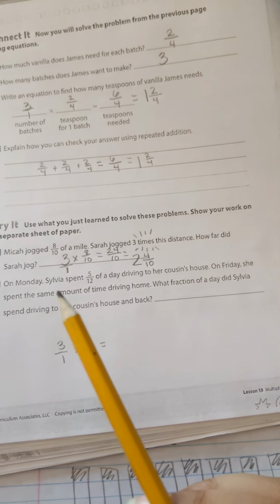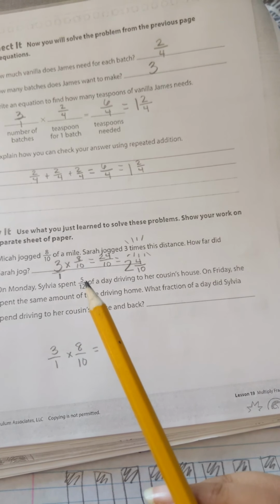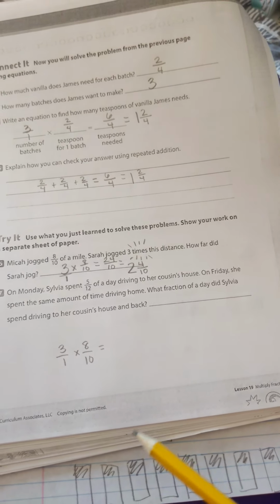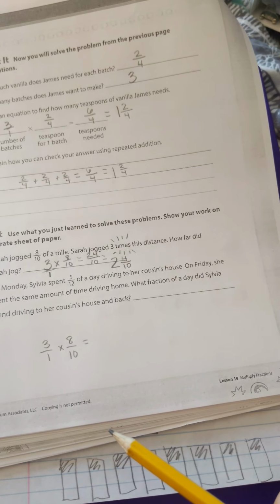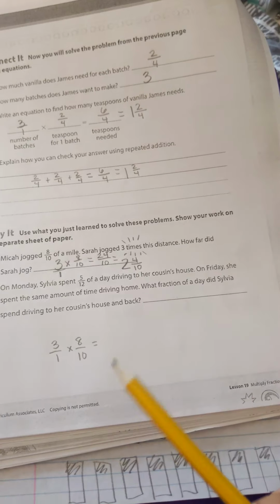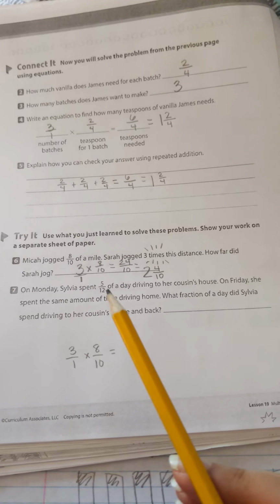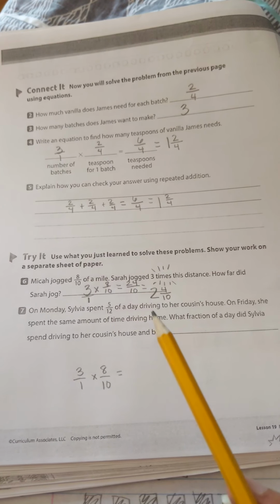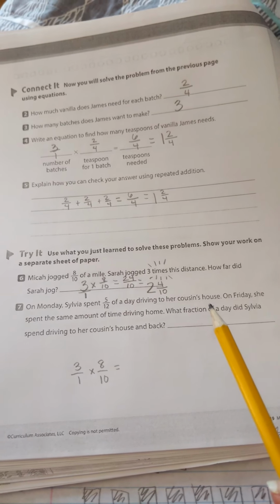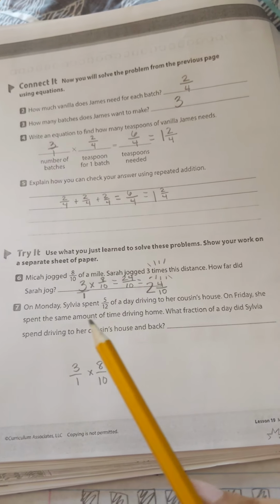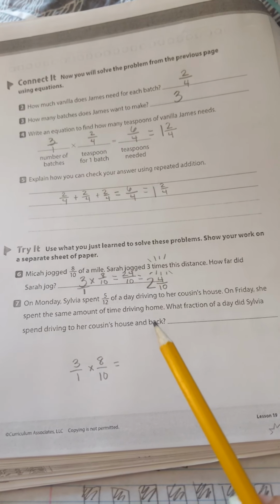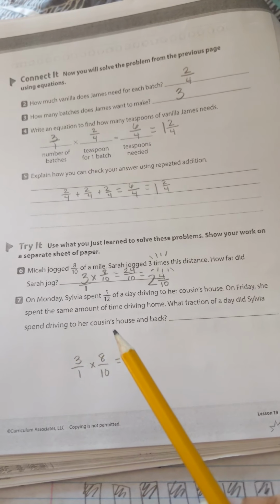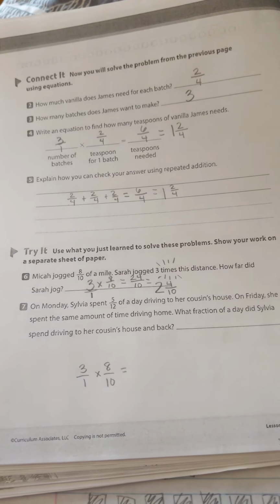All right, on Monday, Sylvia spent 5/12 of the day driving to her cousin's home. Is that more or less than half the day? Hopefully you said less. Half of the day would have been 6/12. So she spent 5/12 of the day driving to her cousin's house. On Friday, she spent the same amount of time driving home. What fraction of a day did Sylvia spend driving to her cousin's house and back?